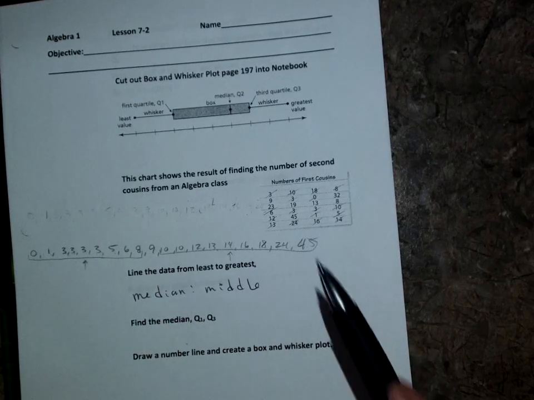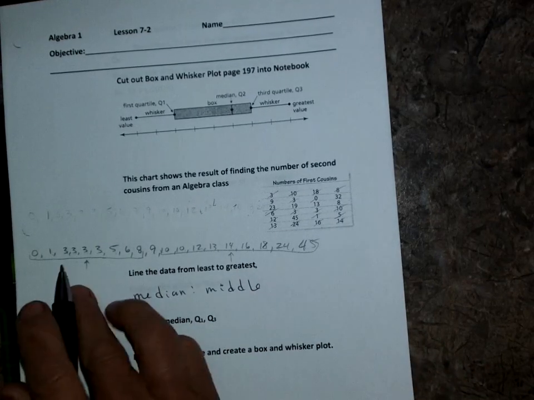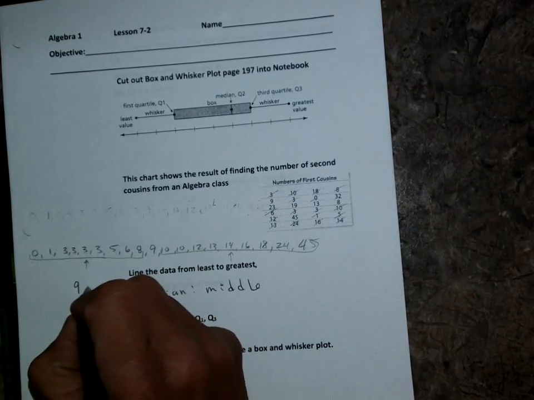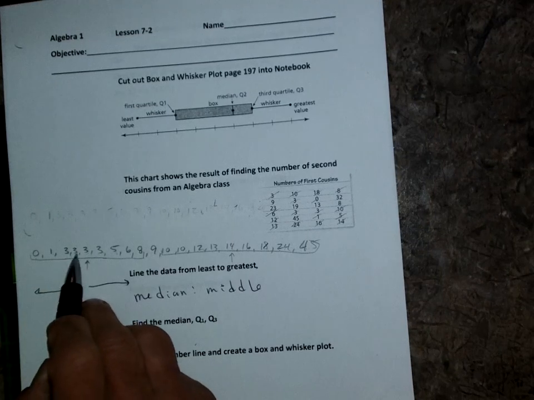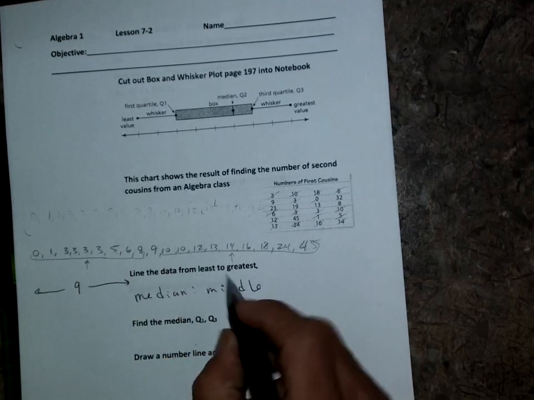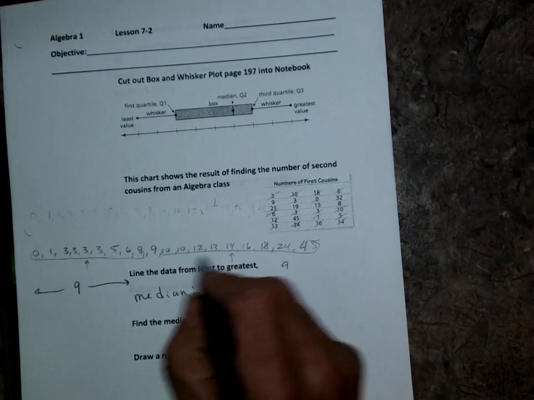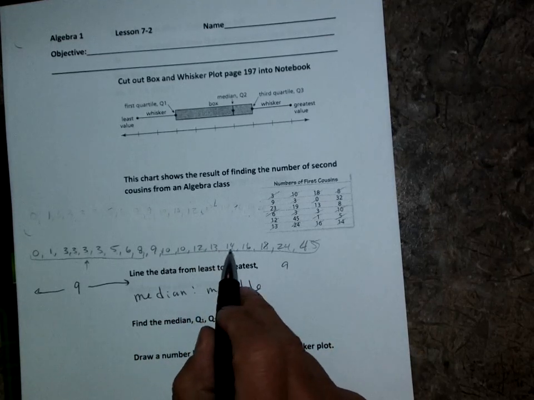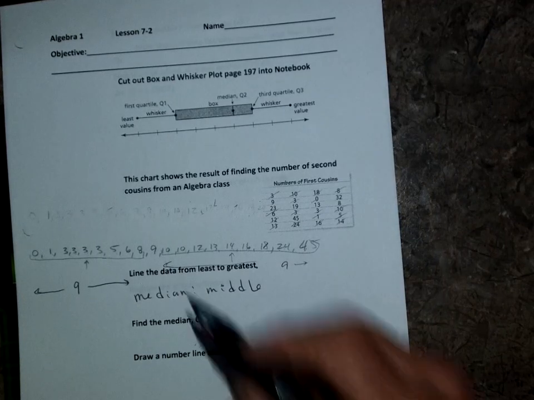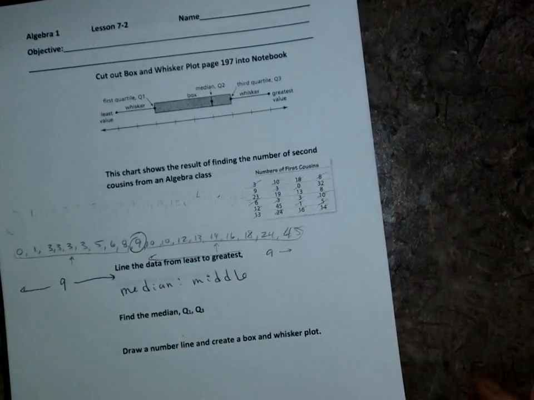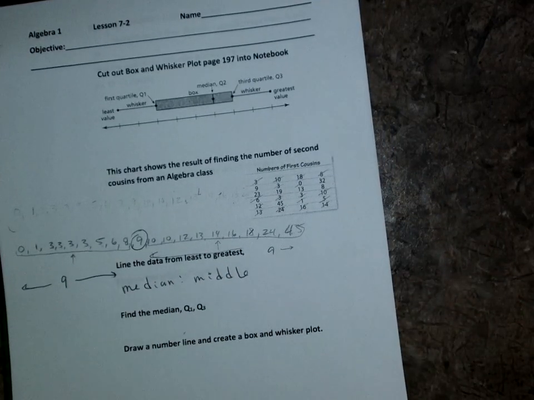How do I know that? Well, if there's 19, then I'd have 9 numbers here: 1, 2, 3, 4, 5, 6, 7, 8, 9. I'd have 9 numbers here: 1, 2, 3, 4, 5, 6, 7, 8, 9. So 9 and 9, that's 18, and the very middle number would be this one right here. So if we're taking a picture, that's the guy or the girl standing in the middle. Okay, that's my median.